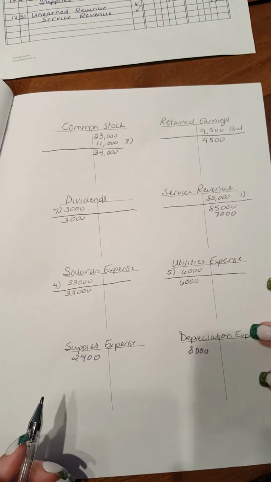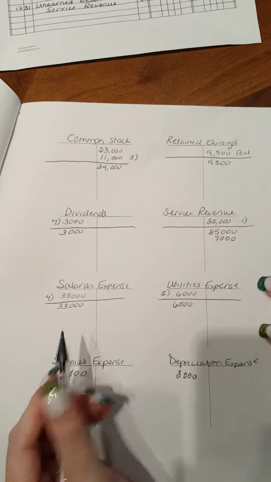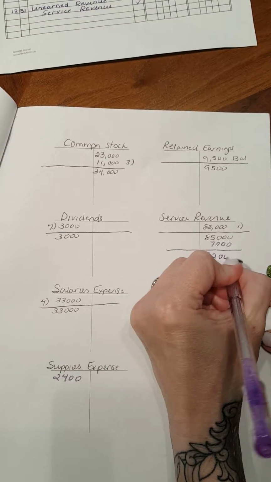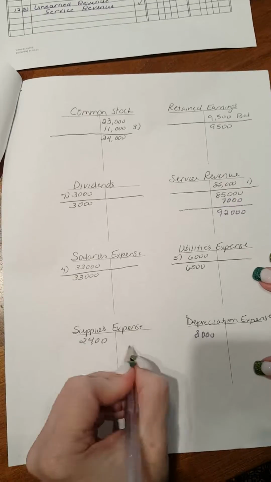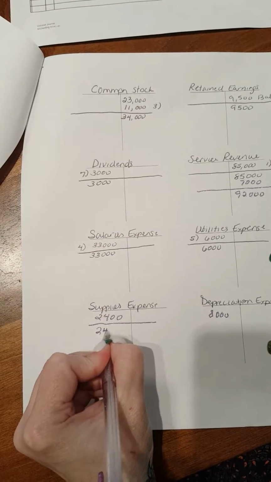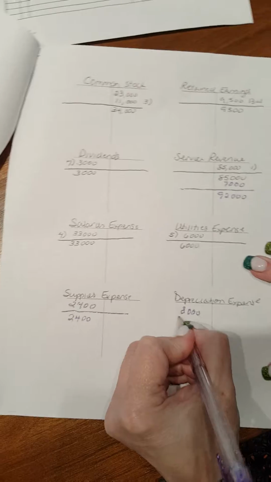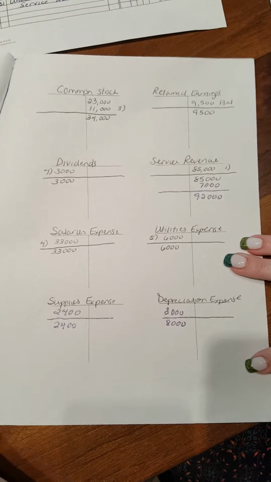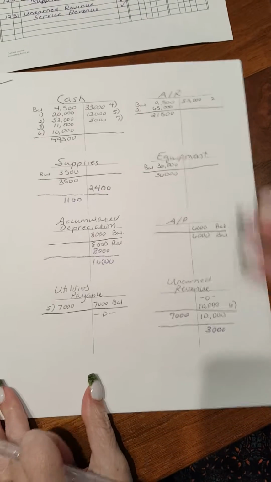Common stock remains the same. Retained earnings, dividends are the same. Service revenue has a new balance of $92,000. And we also have a balance now in supplies expense of $2,400 and depreciation expense of $8,000. And these are the amounts that we're going to use when we prepare the adjusted trial balance.